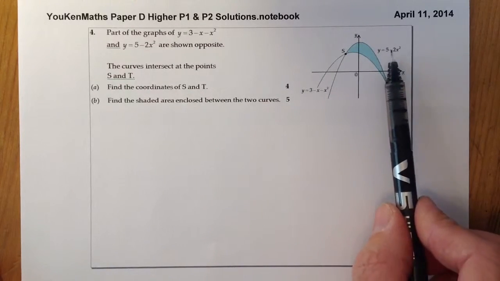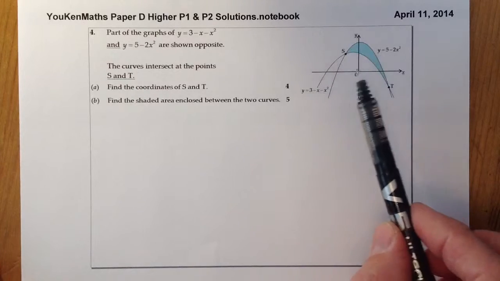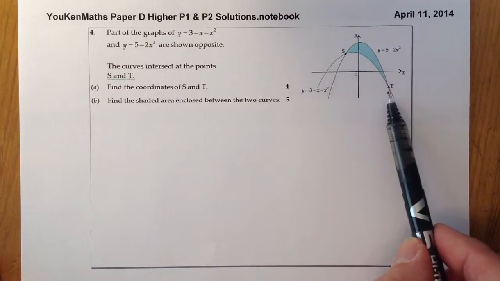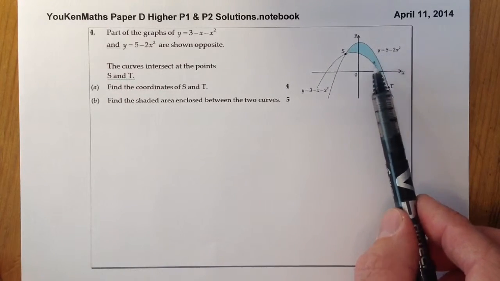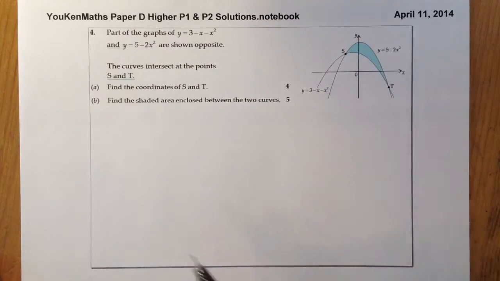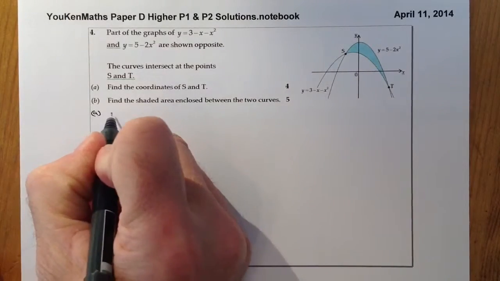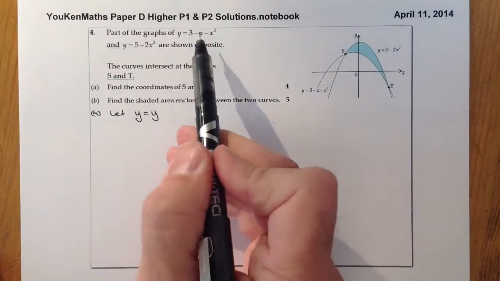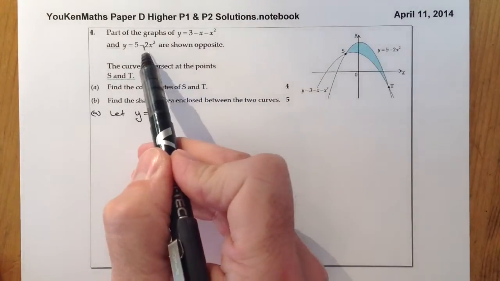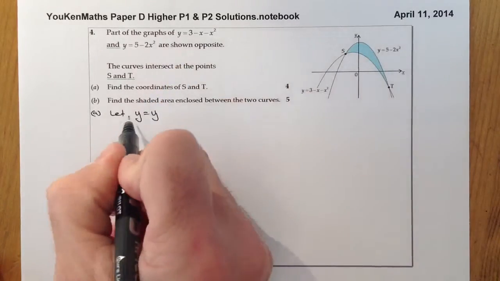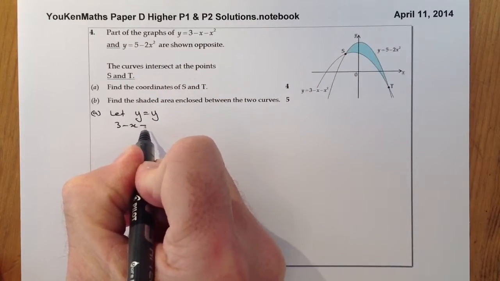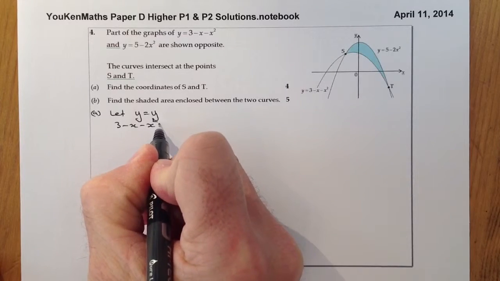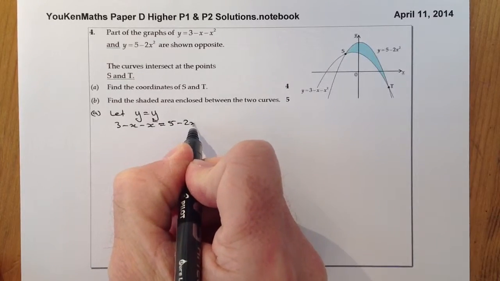So we've got two equations of the curves here. To find the points of intersection, I'm going to let this curve equal that curve. So for part A, I'm going to let y equal y. What I mean by that is I'm going to let that curve there equal that one there. So let's start with this one: 3 minus x squared, and that's going to be equal to 5 minus 2x squared.